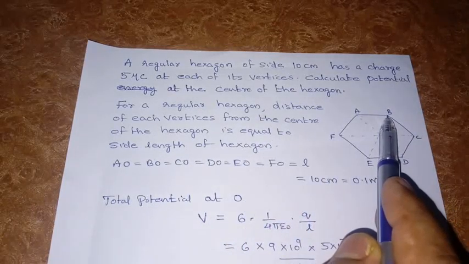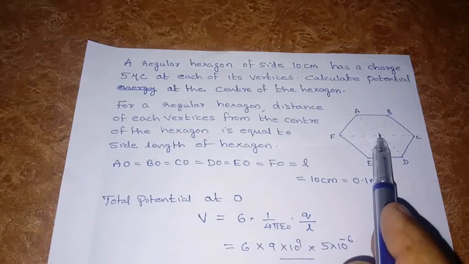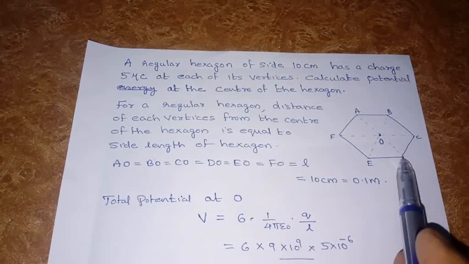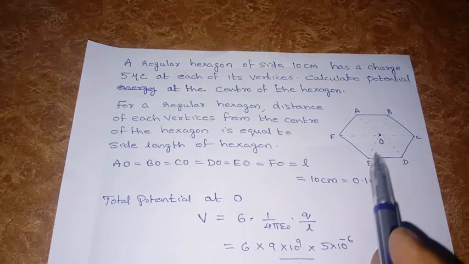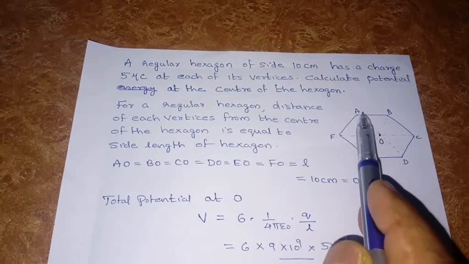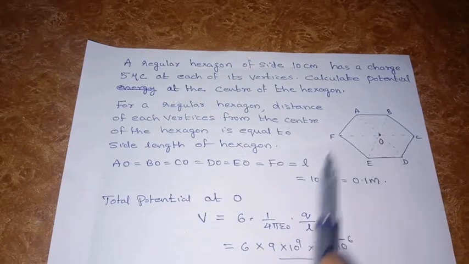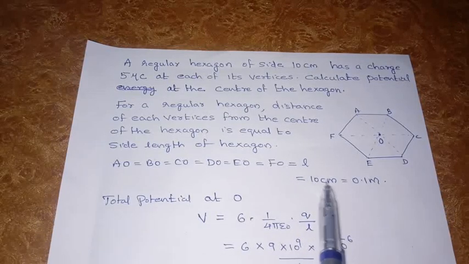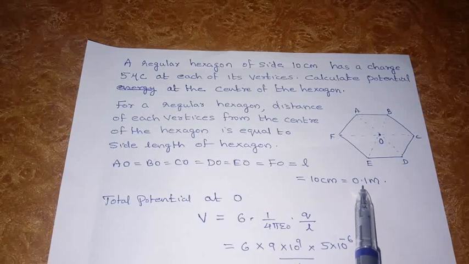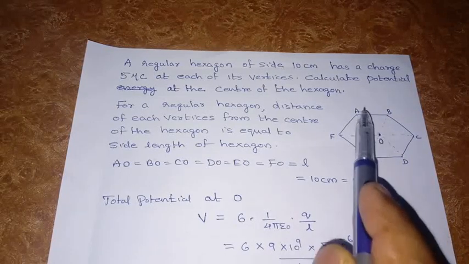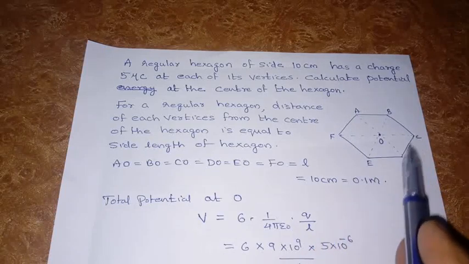Distance of each vertex from the center of the hexagon means AO is equal to BO is equal to CO is equal to DO is equal to EO as well as is equal to FO, and that will be equal to the side of the hexagon, and the side of the hexagon is given 10 centimeter. 10 centimeter in SI unit will be 0.1 meter. We have to find out the potential at this point due to the charges present here.